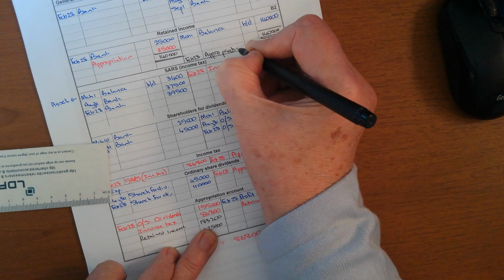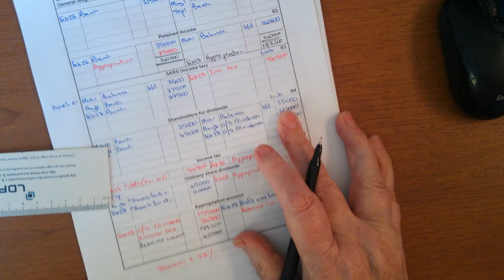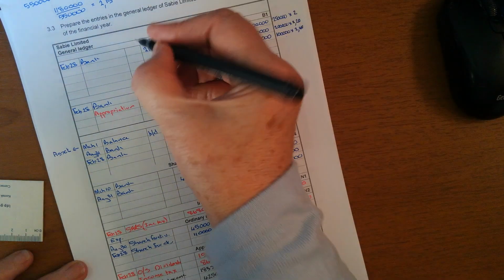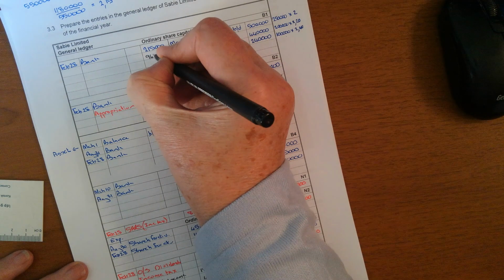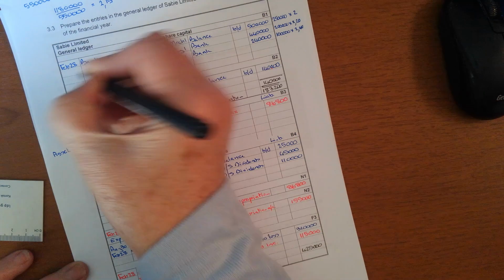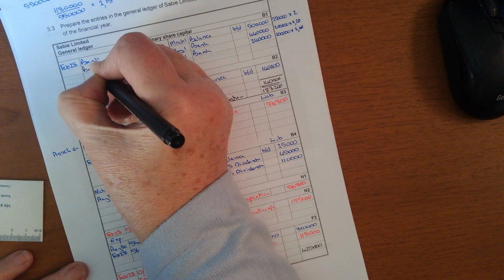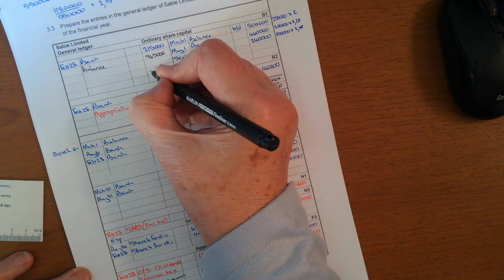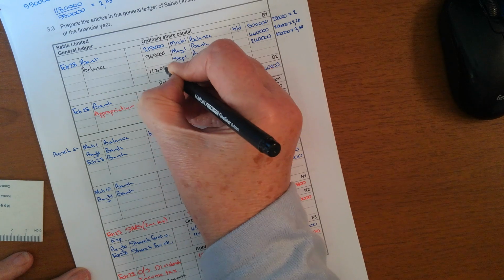Then you will just go and balance your ordinary share capital account to see what is the balancing figure, and that is 965,000. And my totals on both sides is 118.